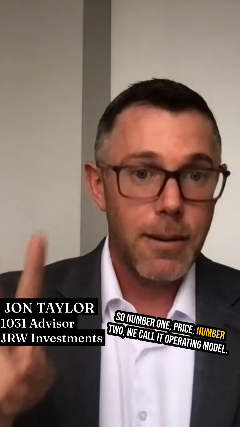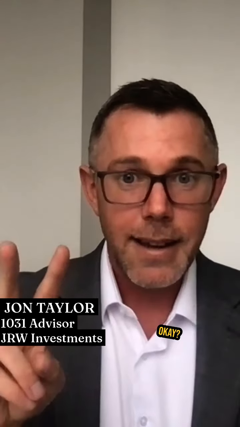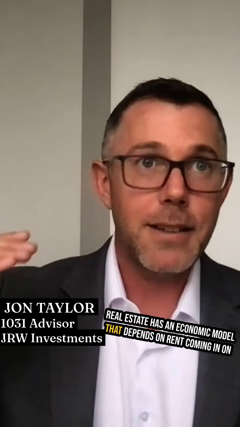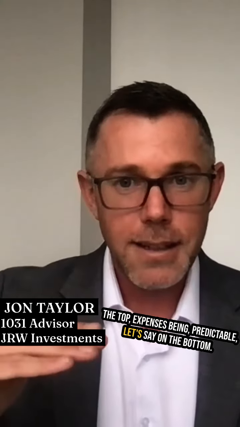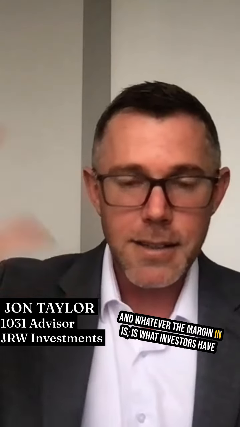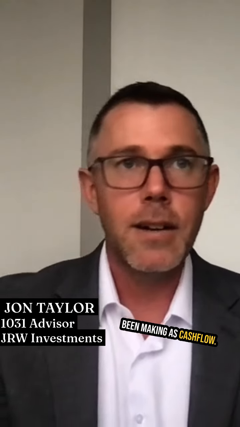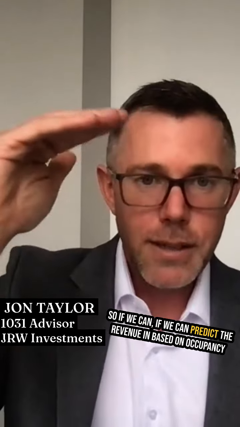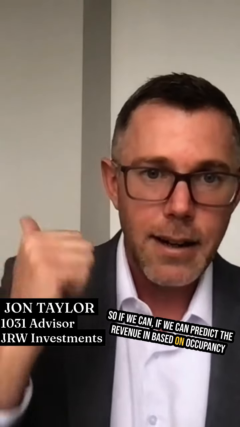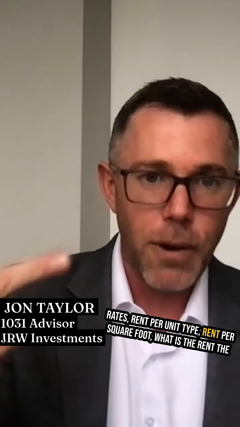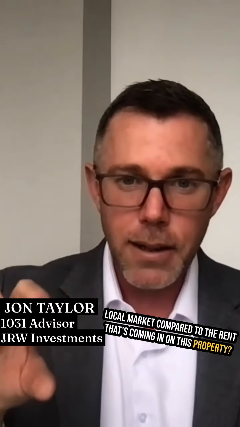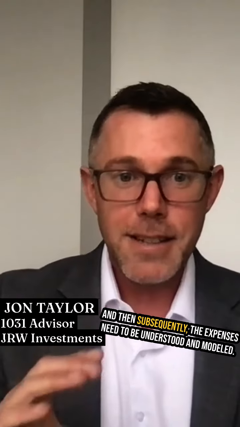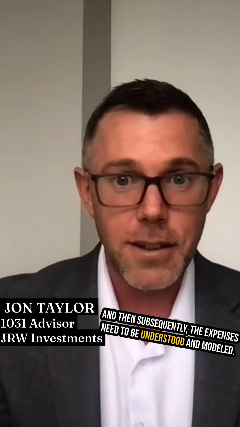So number one, price. Number two, we call it operating model. Real estate has an economic model that depends on rent coming in on the top and expenses being predictable, let's say, on the bottom. And whatever the margin is, is what investors have been making as cash flow. So if we can predict the revenue in based on occupancy rates, rent per unit type, rent per square foot, what is the rent in the local market compared to the rent that's coming in on this property? Are there advantages here? Do we have room to grow? That's really important. And then subsequently, the expenses need to be understood and modeled.